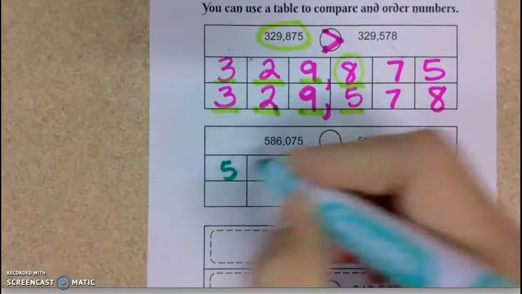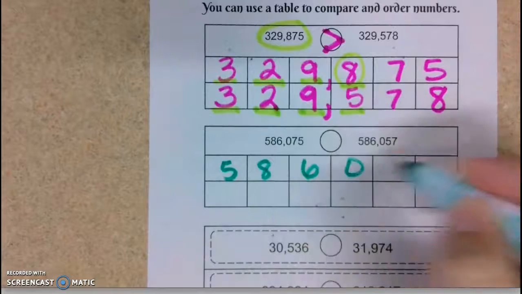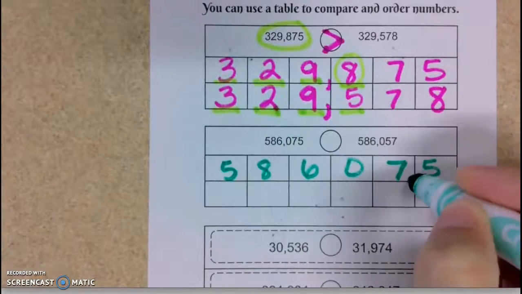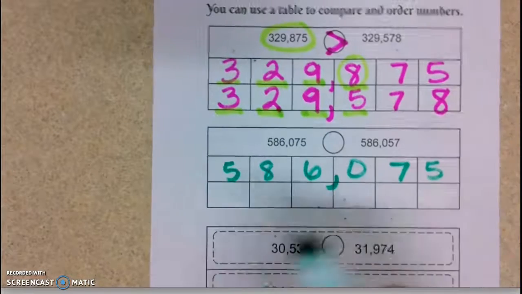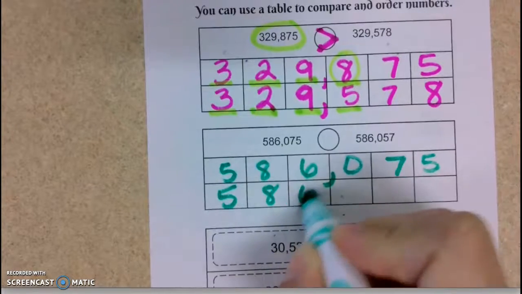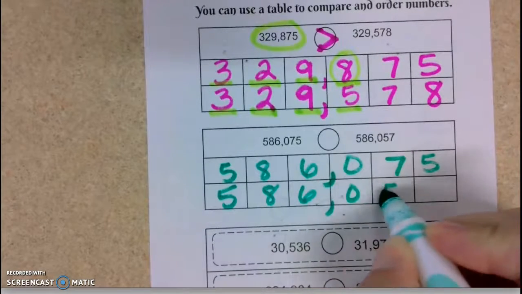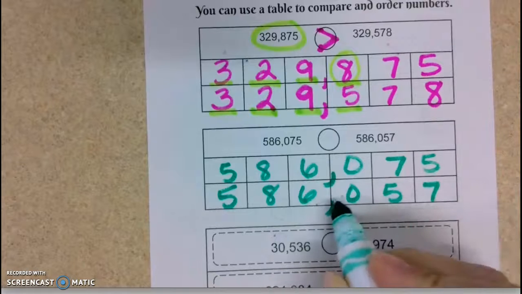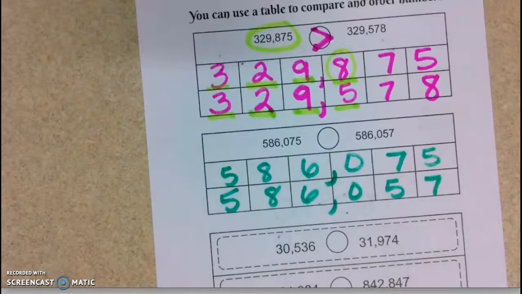So I put 586,075. I count over 1, 2, 3, comma. And then I'm going to put the next number in my table, 586,057. 1, 2, 3. I got my comma in the right spot.